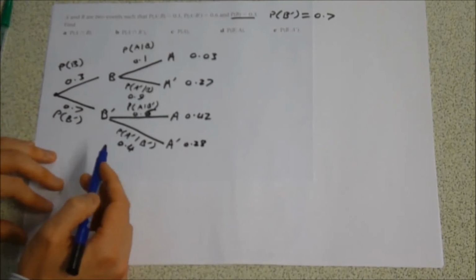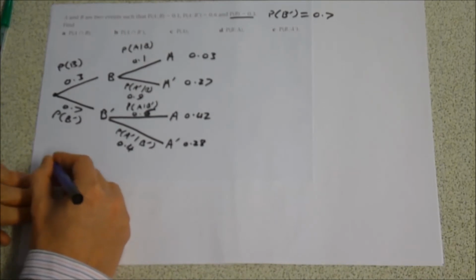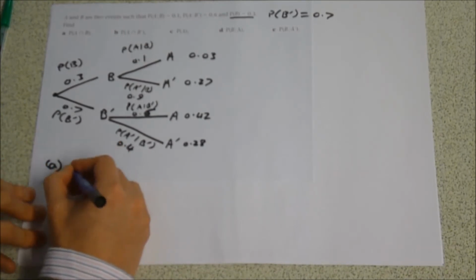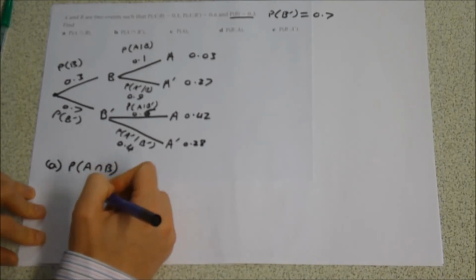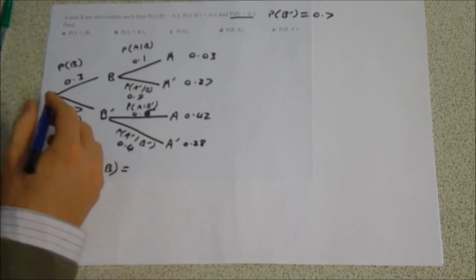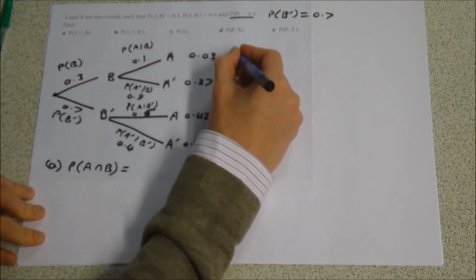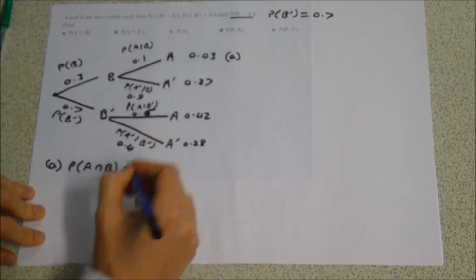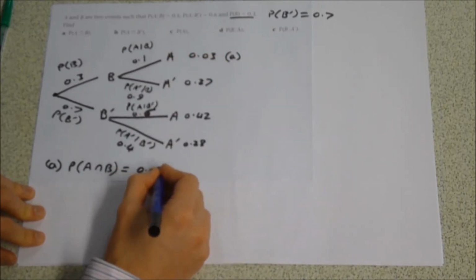After this, it's fairly straightforward, because I can say, well, in question A, it says the probability of A and B occurring. Well, where on my diagram does that happen? Well, 0.3 times 0.1, B occurs here, A occurs here, A and B is just here, so this is my answer to part A. It must be 0.03.